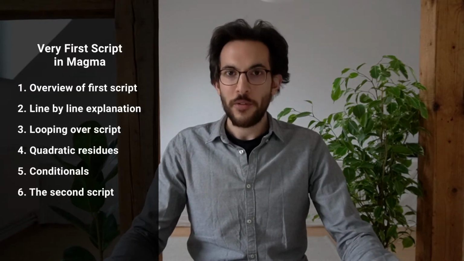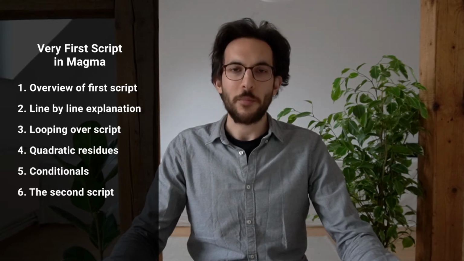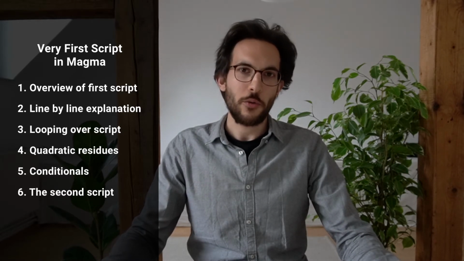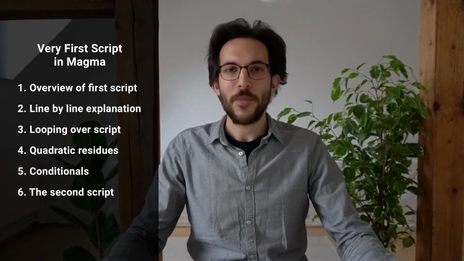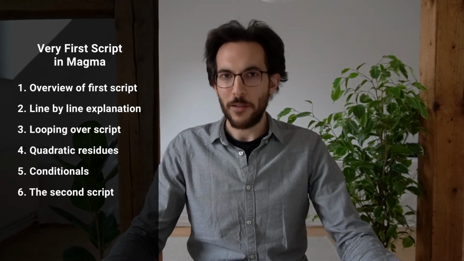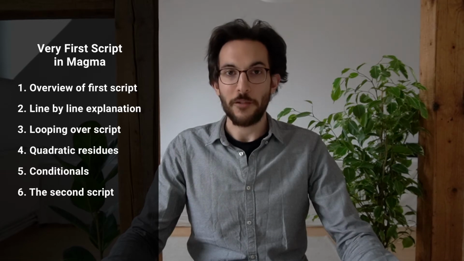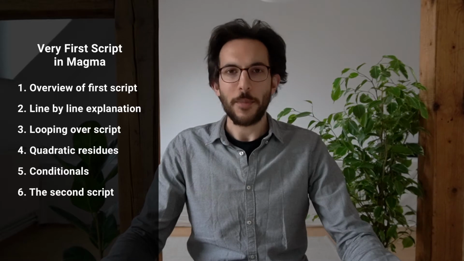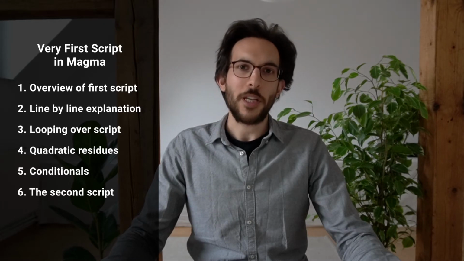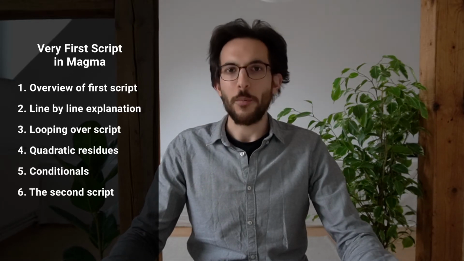Now, I will show you a very simple script written in Magma, and then we will go through each line, step by step, figuring out what it does. Through this, we will understand the basic syntax and functionality of Magma. After that, we will modify this script a little bit, making it slightly more complicated, thereby learning a little bit more about Magma.